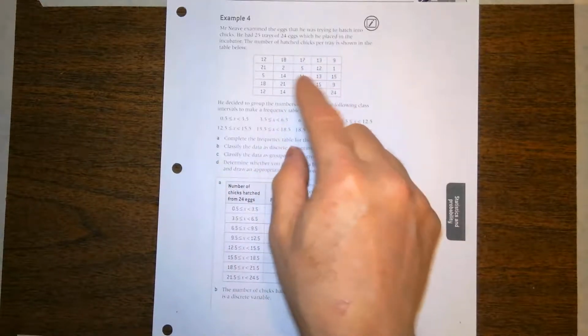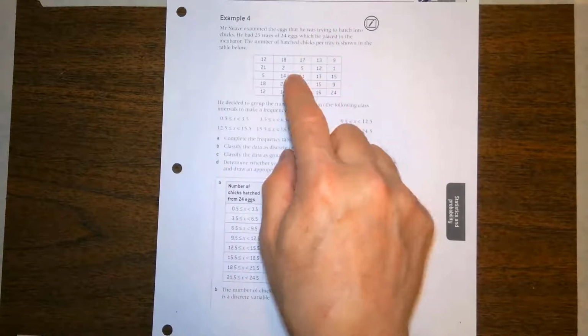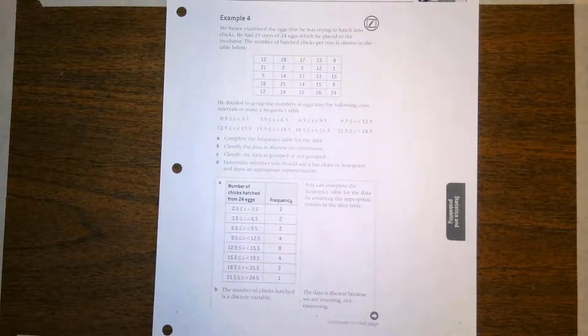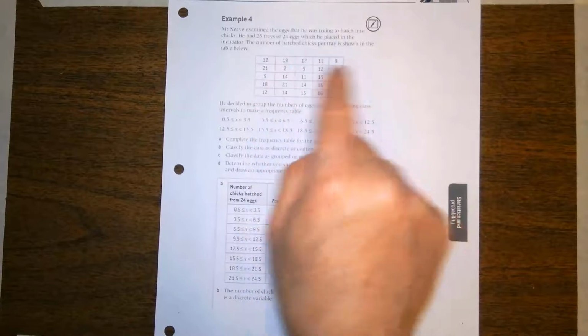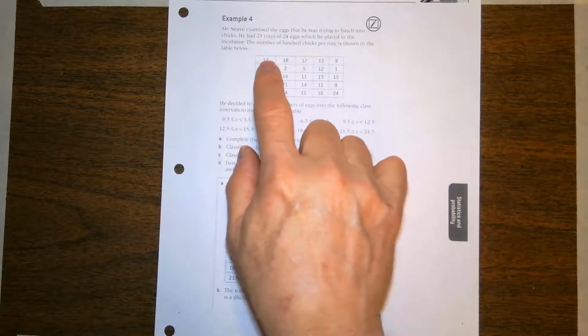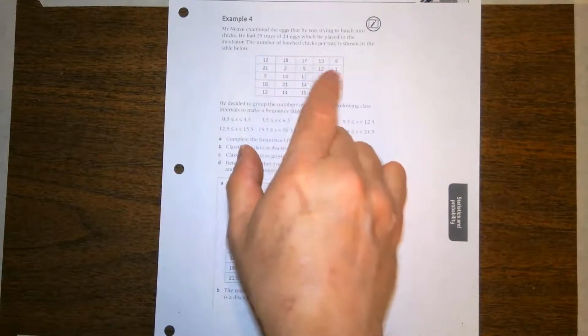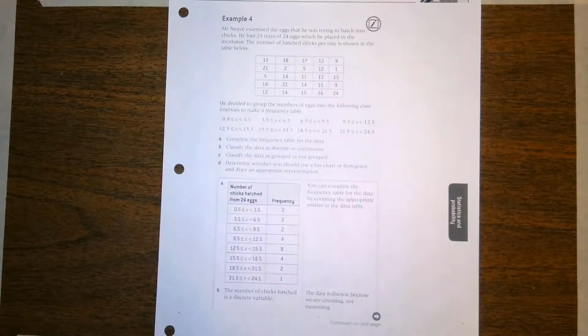Now, what kind of data is this? If I was going to do a sampling here, what does this really look like? Strata, right? It's broken into different strata, and there are 24 eggs in each of these 25 trays, so I could do a good subsample if I wanted here.